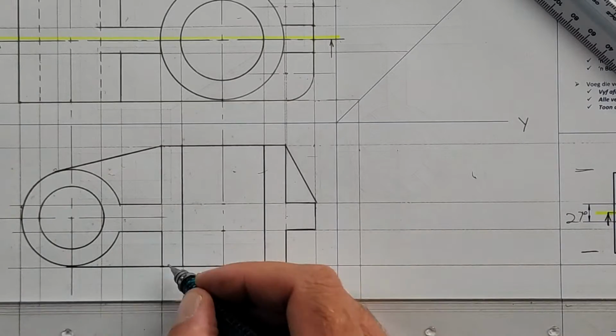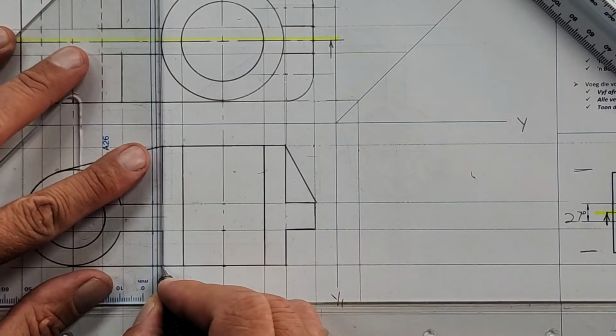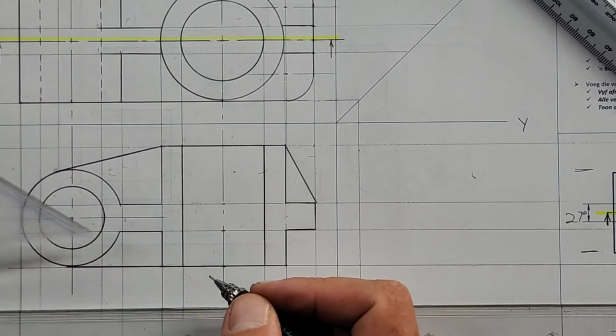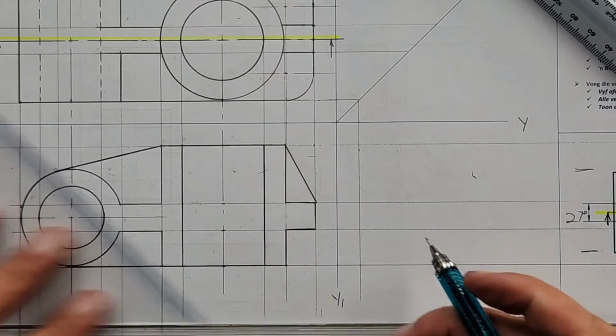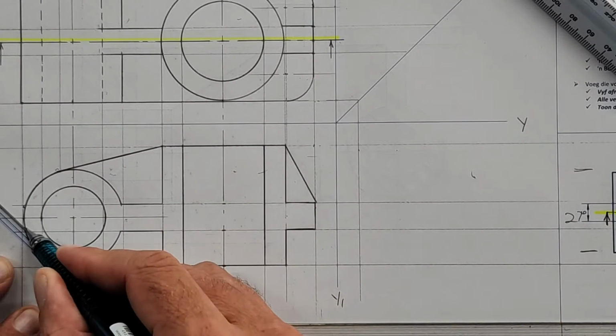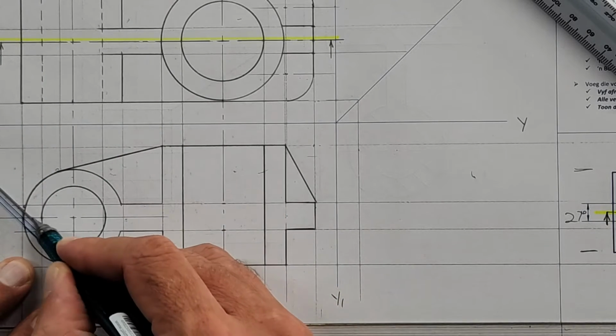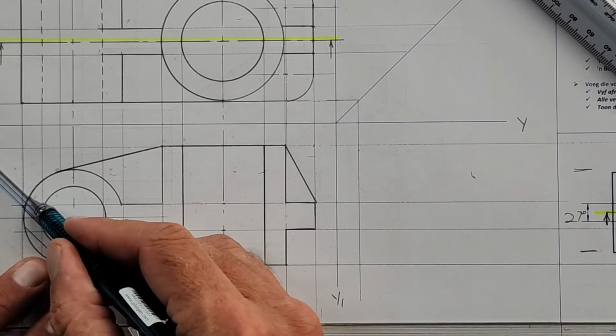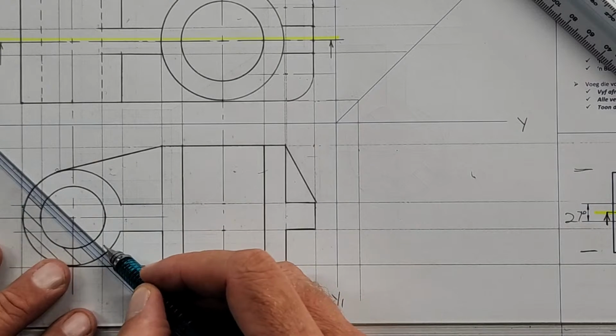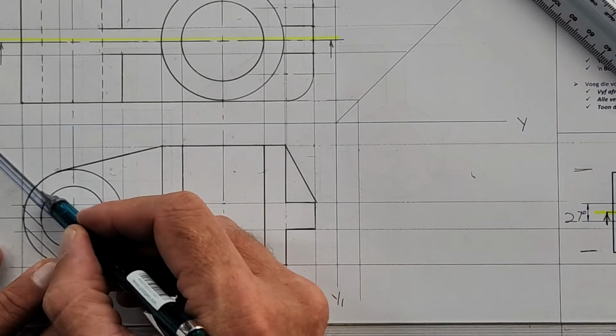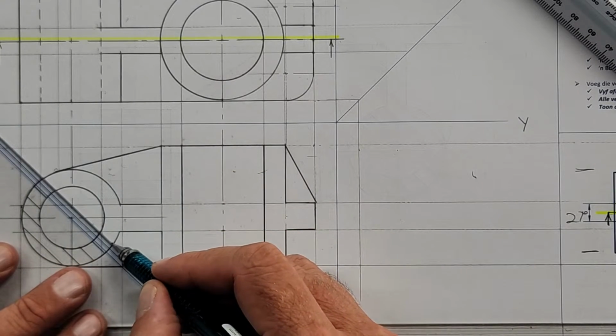Okay, if we think of this again, if we're going to hatch it now, start on the one side, that's going to be 45 degrees, cutting through that end. That's 45, 45. Evenly spaced at 45 degrees.